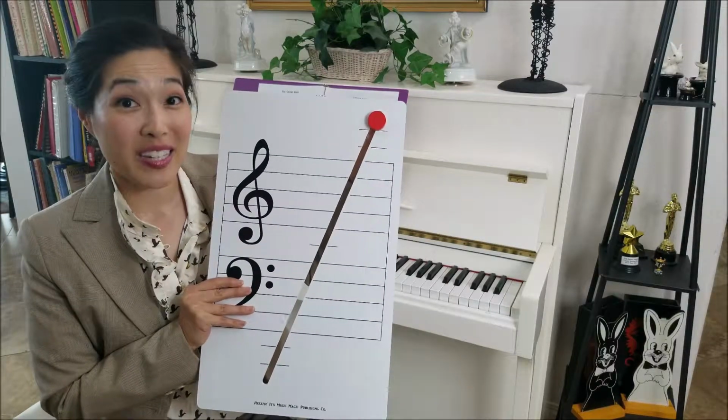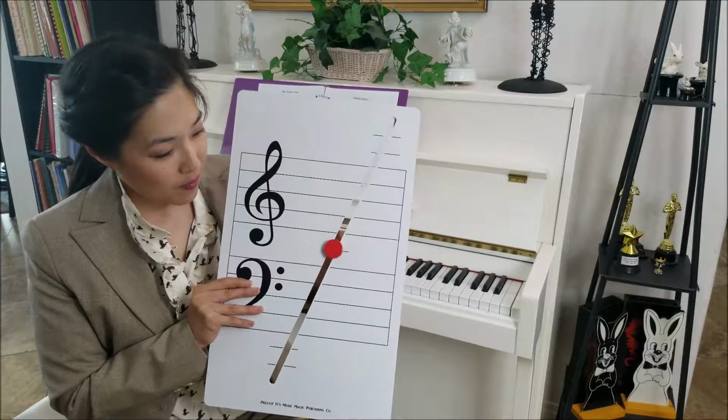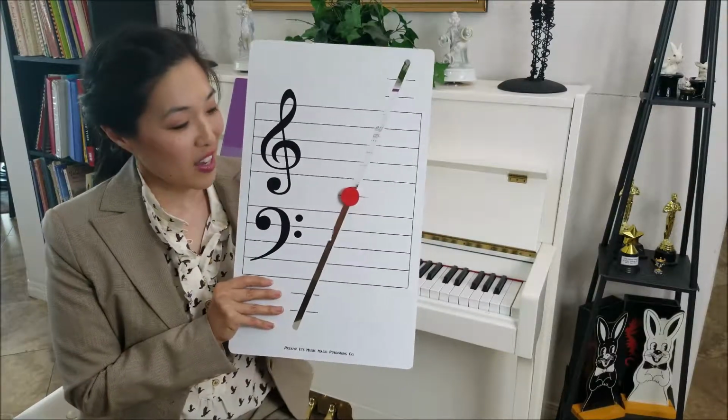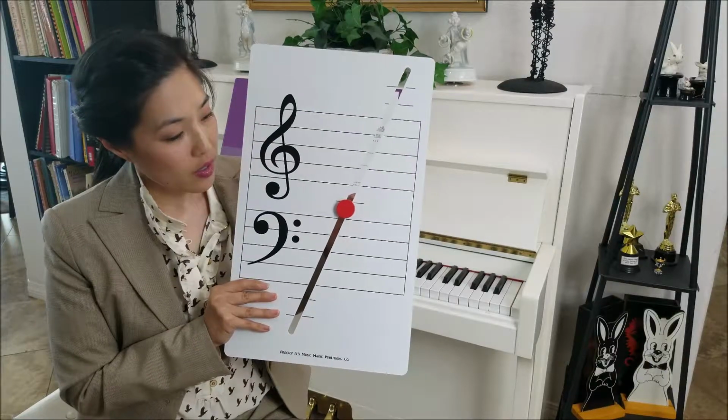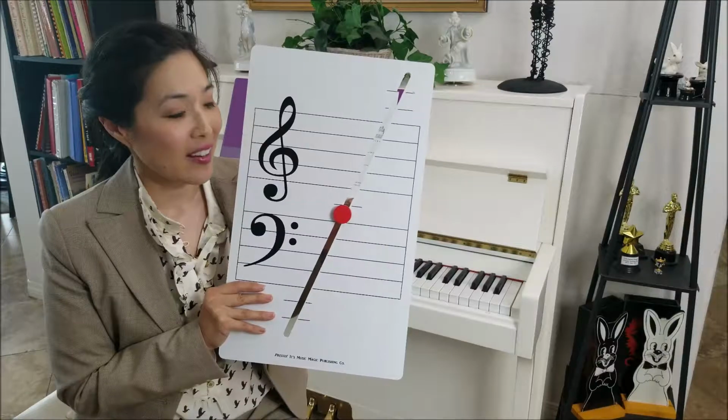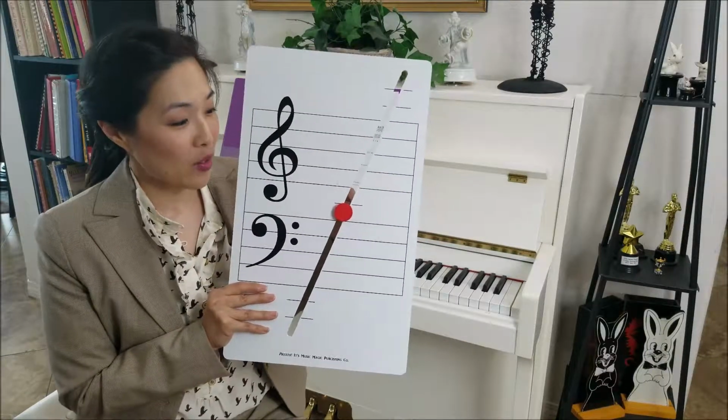Okay, should we try going down from middle C? Let's try it. Middle C is on the line, as we know, and then we step down to that space. That's B, all right? Now we're going down.